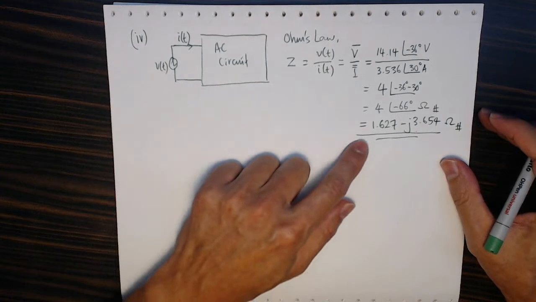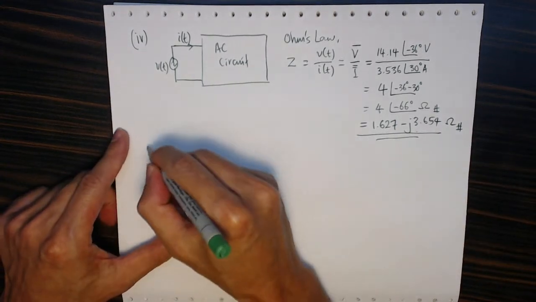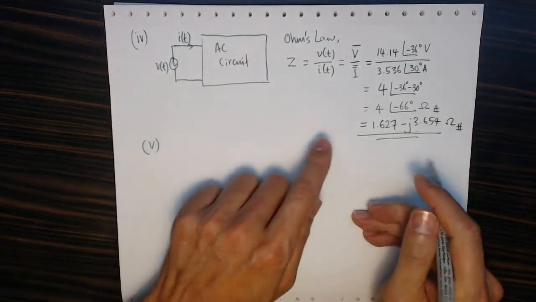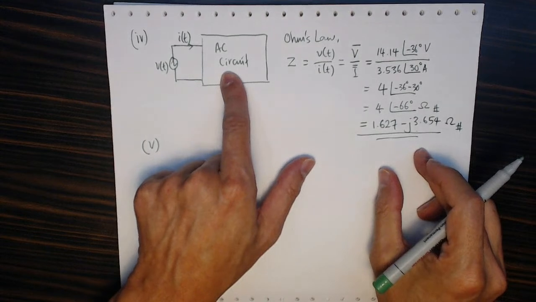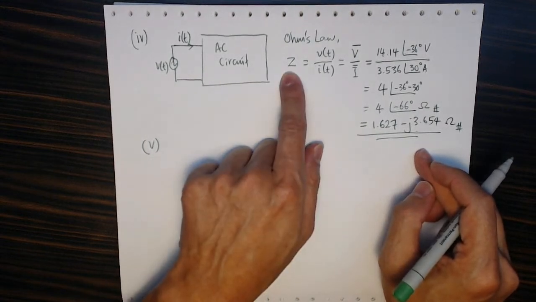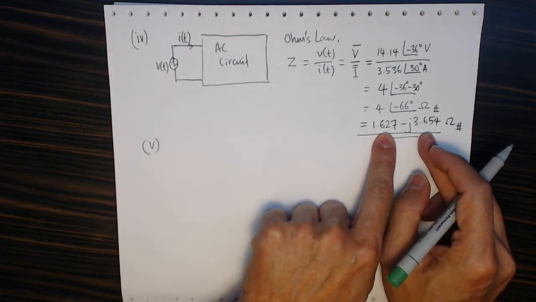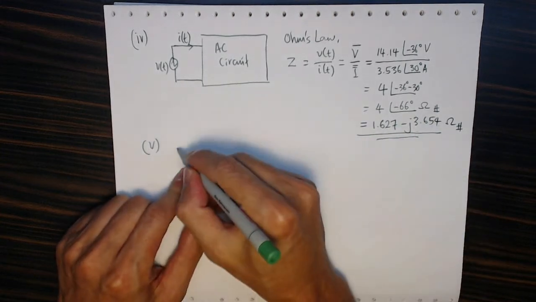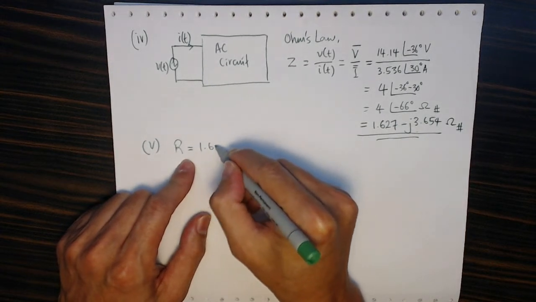For part 5, it asks what the components are that form this circuit. The impedance comprises two parts, the real and the imaginary part. The real part corresponds to the resistance, so the resistance is 1.627 ohms.